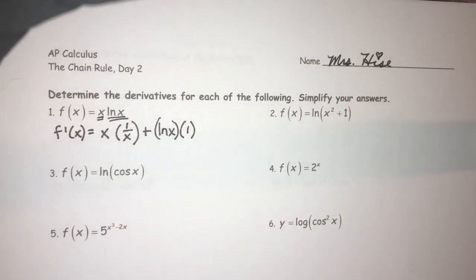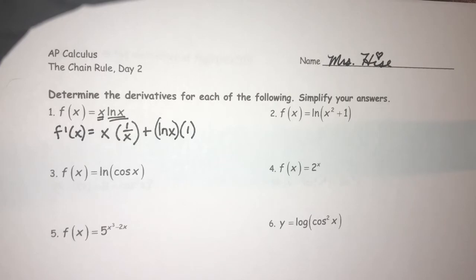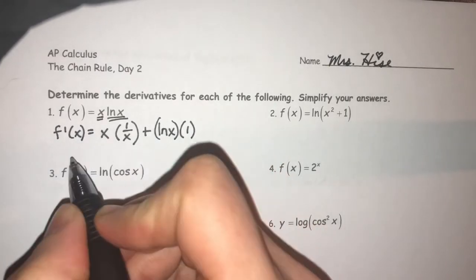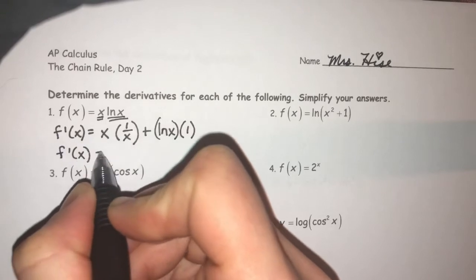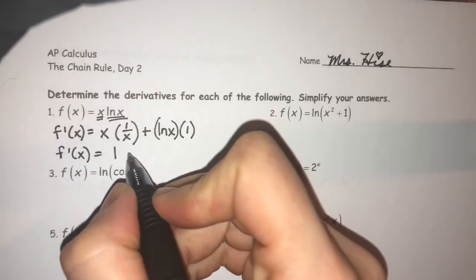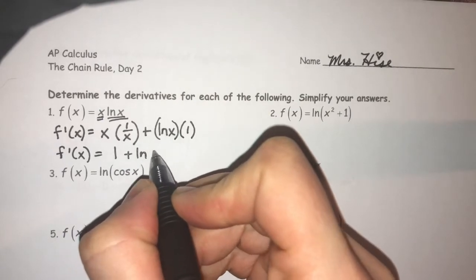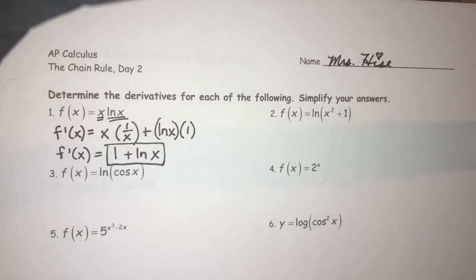The derivative of x is 1. So now it says to simplify your answers. So x times 1 over x simplifies to just 1. And then plus the natural log of x. That's our answer. Number 1 is done.